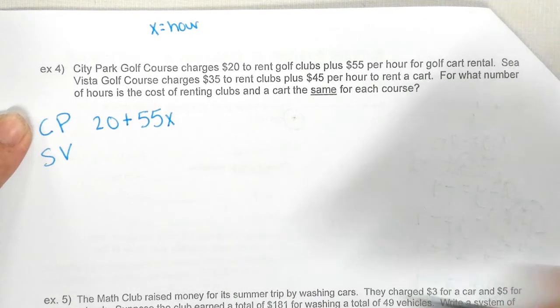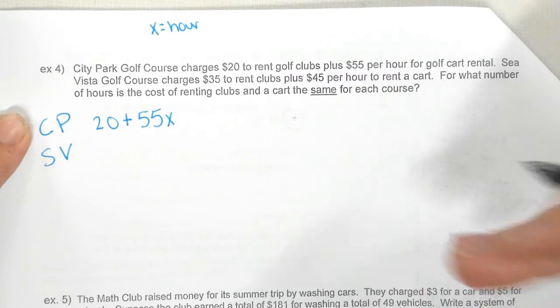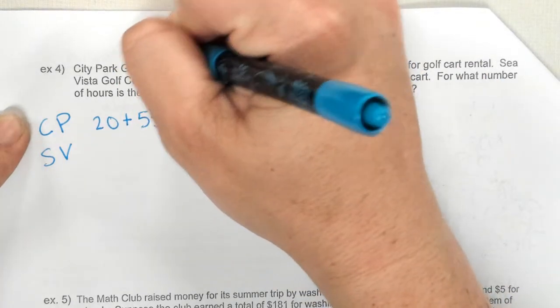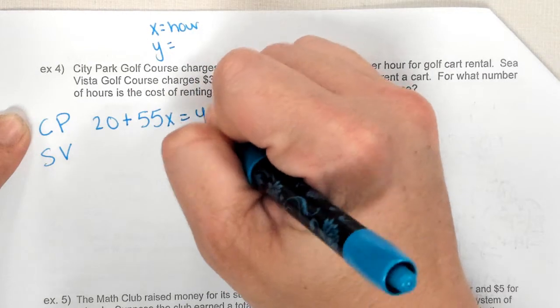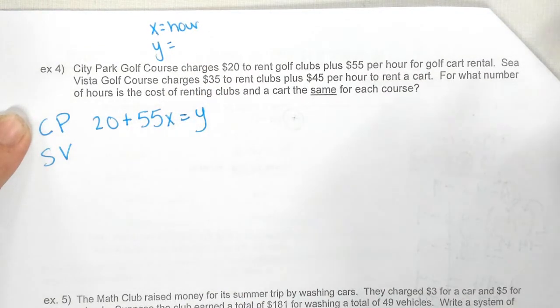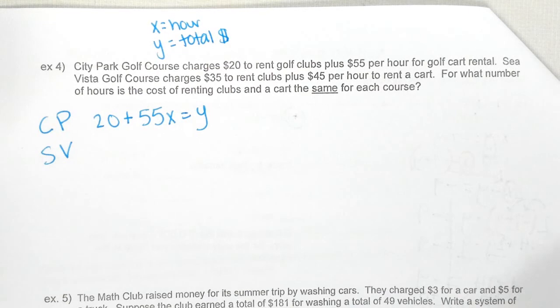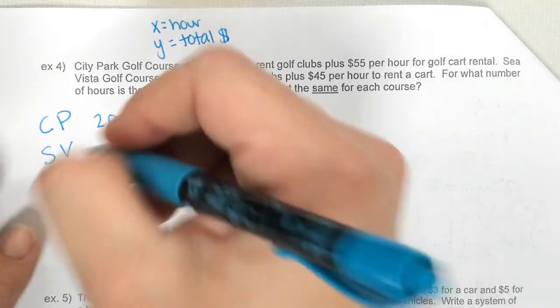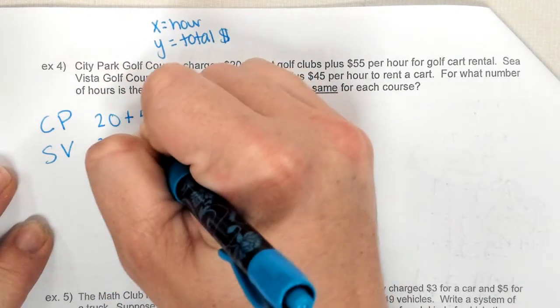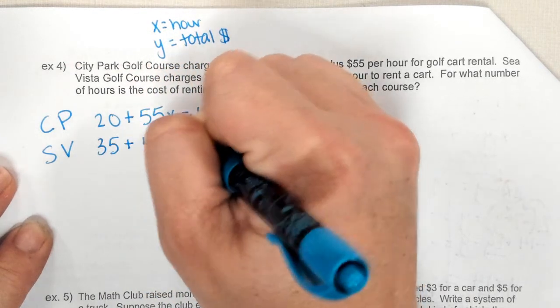Is x my solution or is y my solution? We don't know. So we have to figure out what x stands for and what y stands for. And because this is slope-intercept form, it's obviously just going to equal y. What do you think y stands for? Your total. You're exactly right. It's your total cost, your total money. Okay, so now let's look at the next sentence. Sea Vista Golf Course charges $35 for clubs plus $45 per hour for the golf cart.